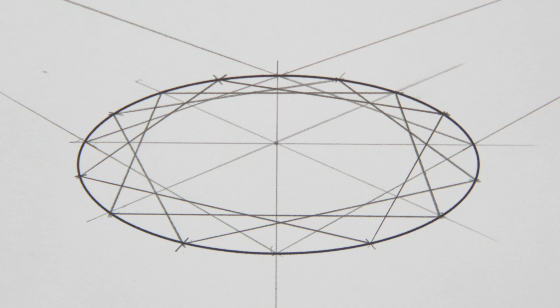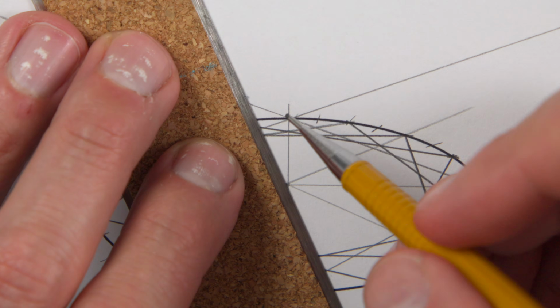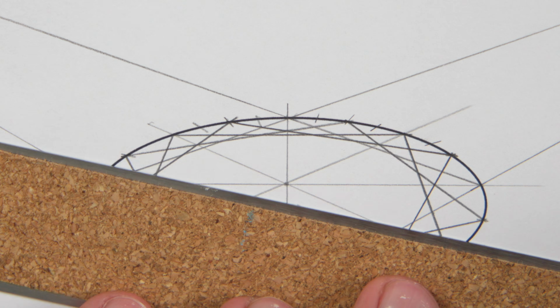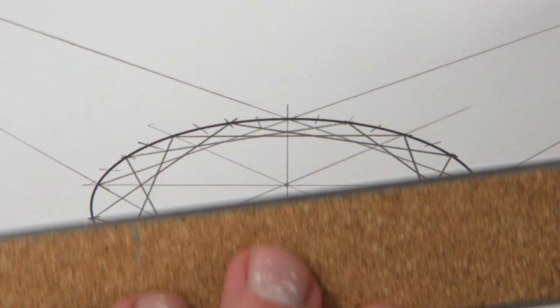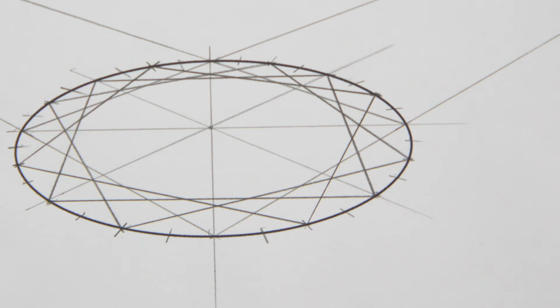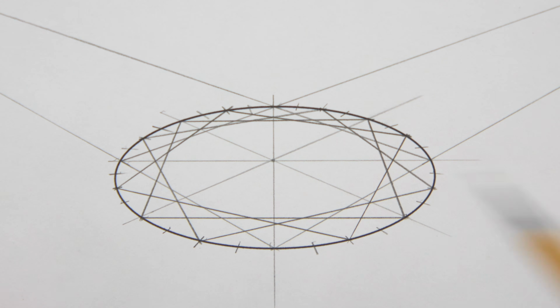Okay, and I want to go one step further. I'm going to subdivide it just one more time. After that, we'll have a template that we can use to trace onto our flipbook pages. Now we've got double the little tick marks around the outside.